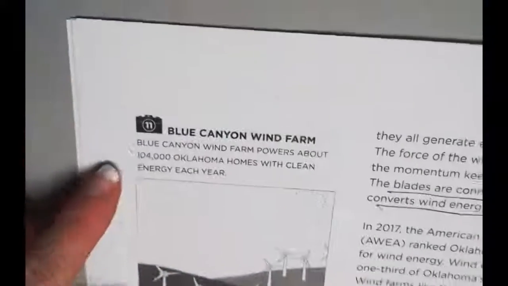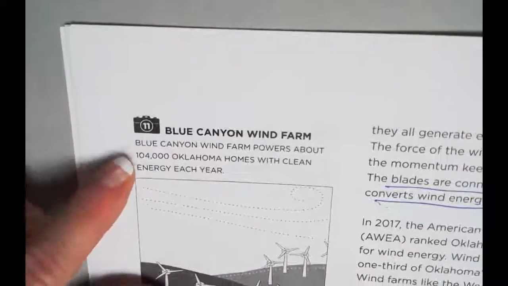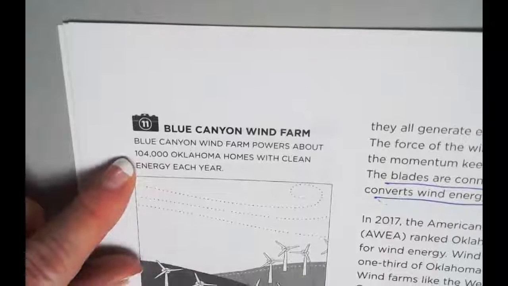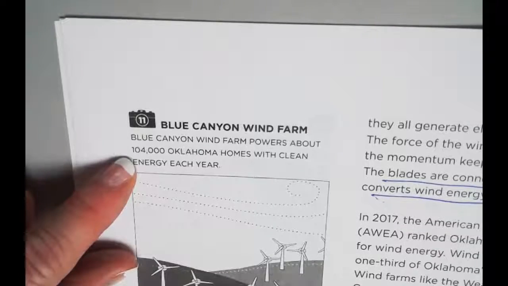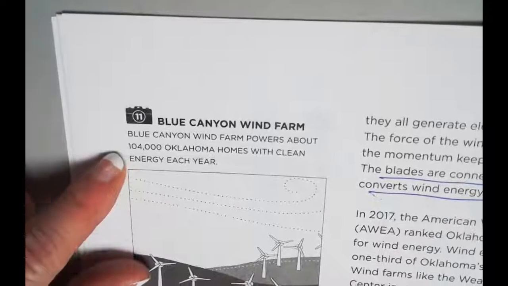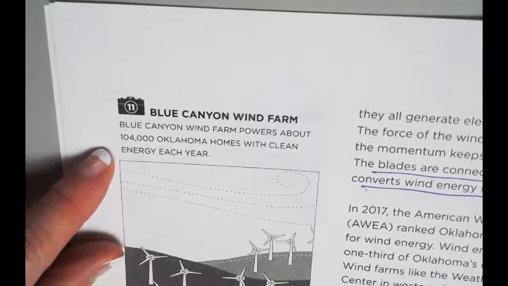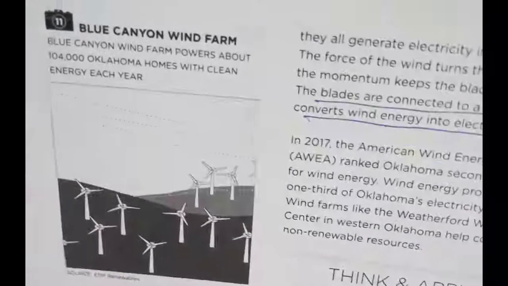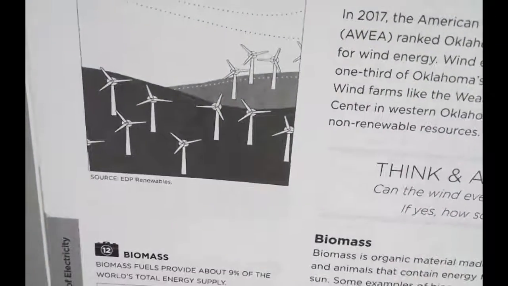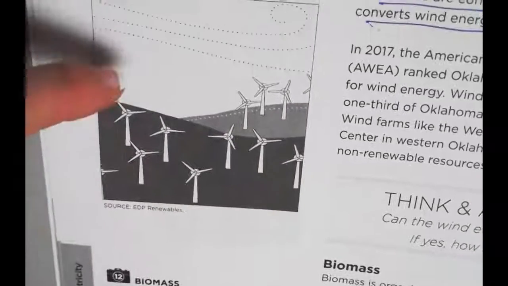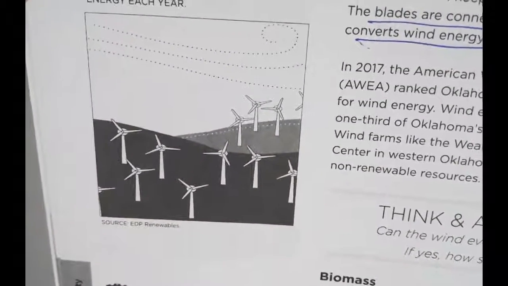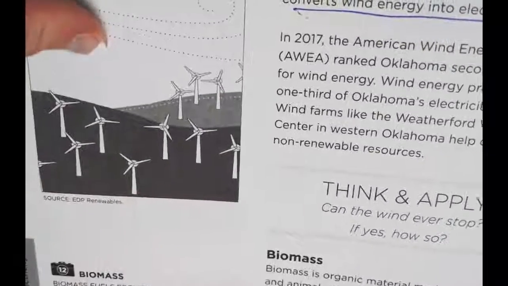Okay. All right. So read up here, Hensley. European wind farm powers about 104,000. Okay. All right. So, the source is EDP Renewables, okay? I forgot to look up where Blue Canyon wind farms are. But it's in Oklahoma, okay?